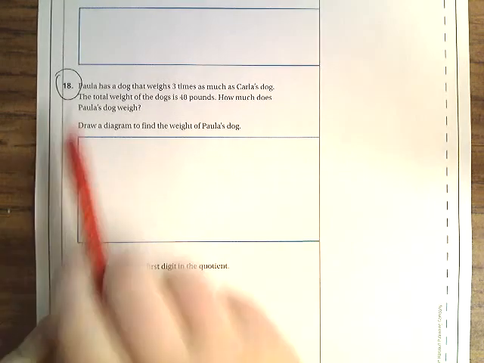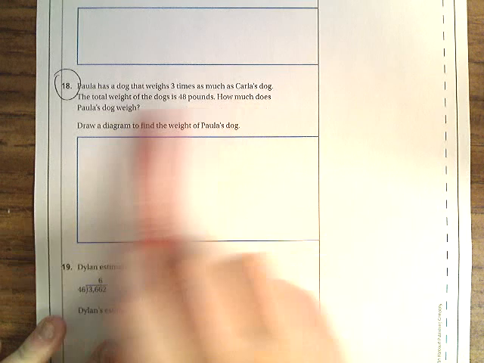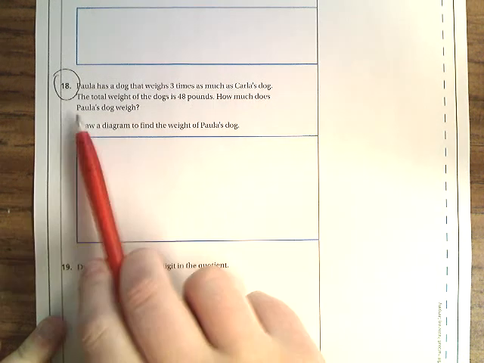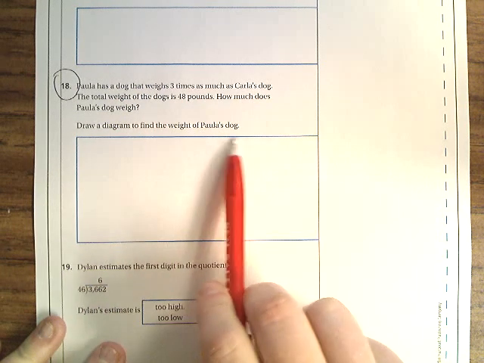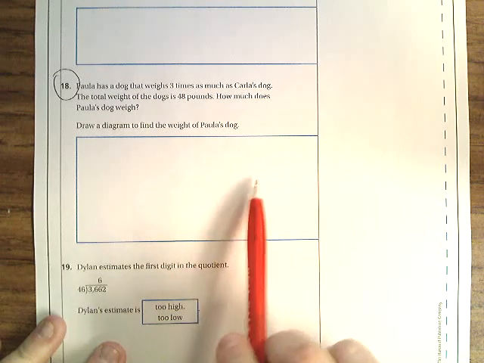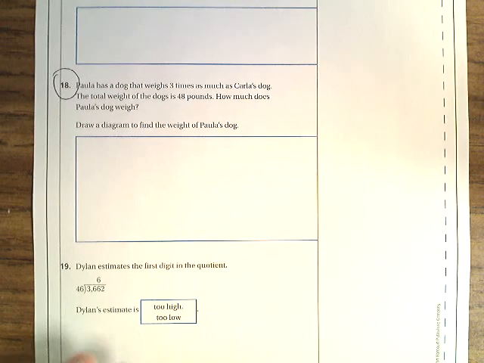I'm going to read this for you. Paula has a dog that weighs 3 times as much as Carla's dog. The total weight of the dogs is 48 pounds. How much does Paula's dog weigh? Draw a diagram to find the weight of Paula's dog. So that was the lesson where we drew the squares and we decided, based upon the information that they give us, how much one specific piece of the problem is, okay? And number 18 is you're just going to be filling in an answer for your Google form that you're going to be filling out, okay?